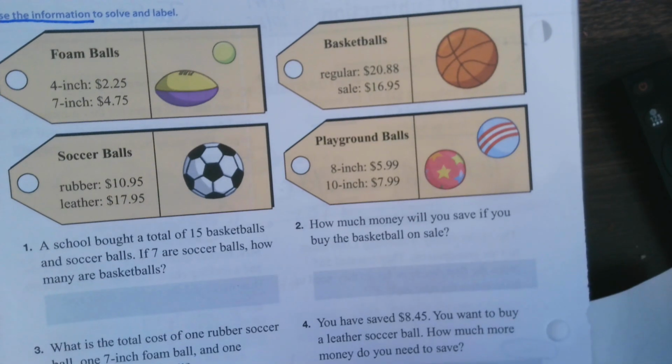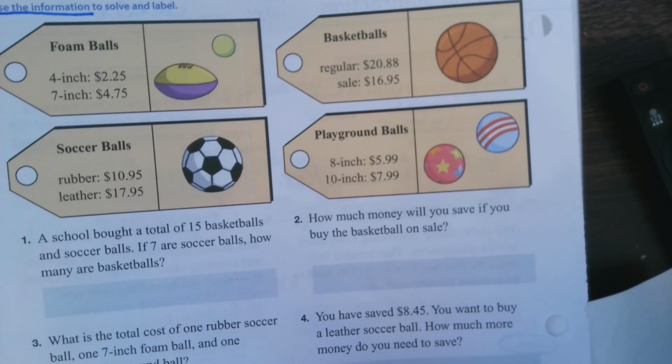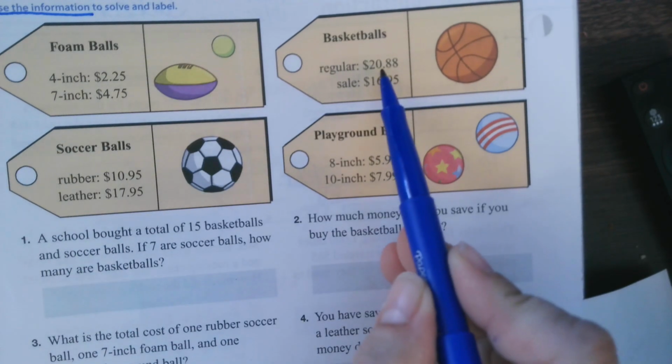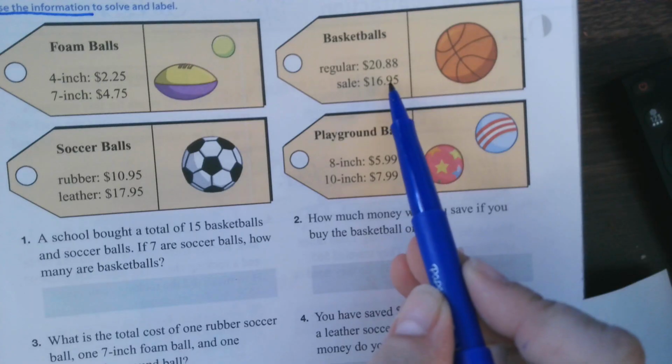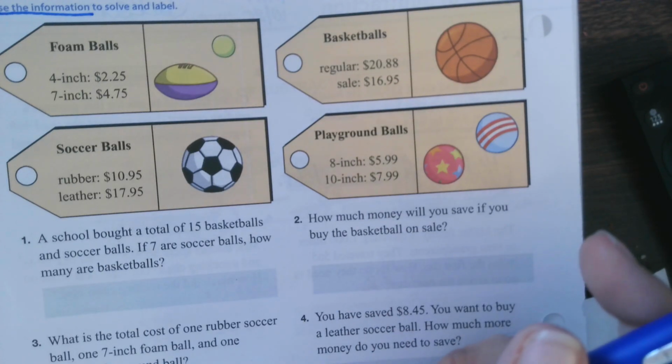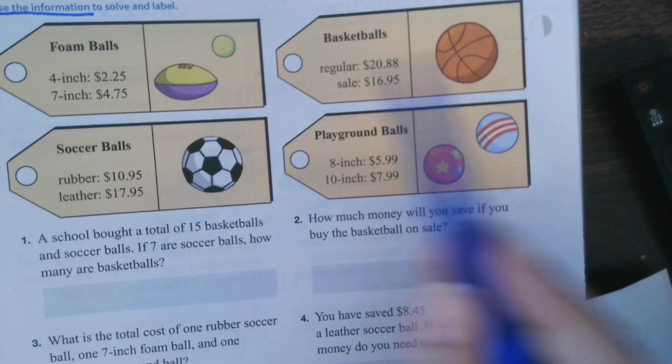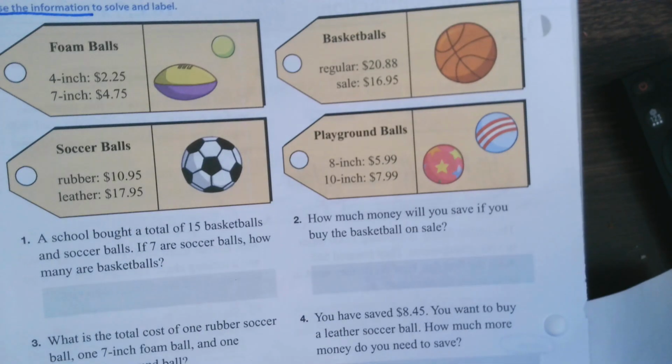It says, if you buy the basketball on sale, how much money will you save? So for that, I need to know how much it regularly is and how much it is on sale so I can figure out the savings, right? So use these tags to solve those problems.